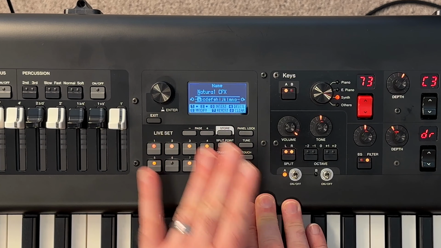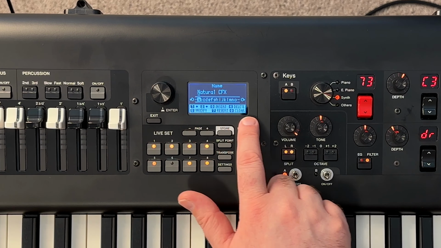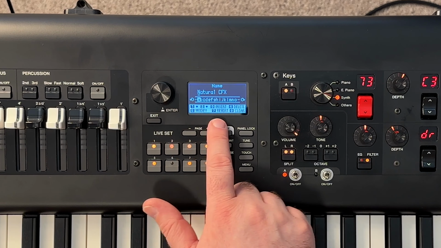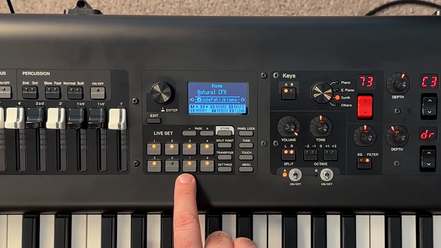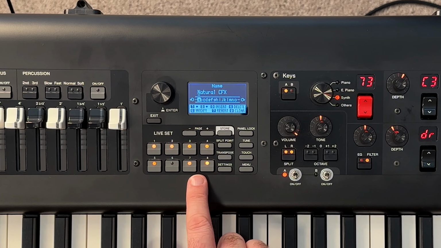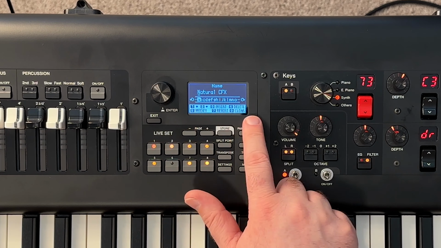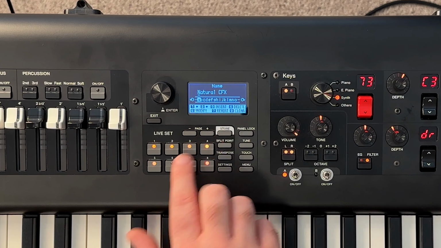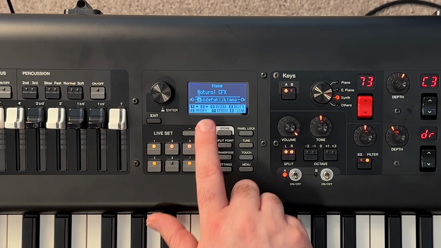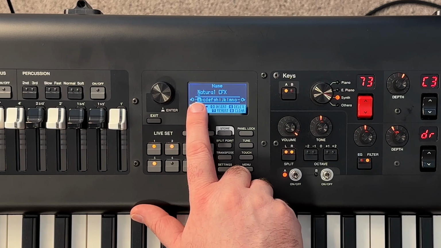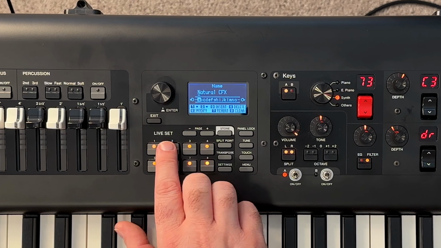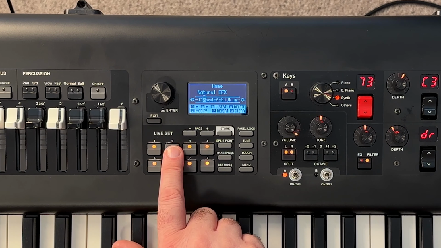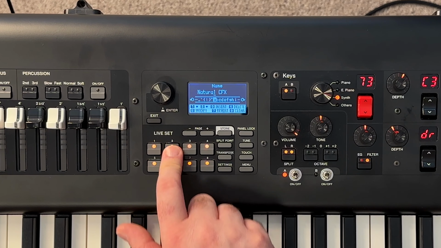Now, we have a few things that we can do here. You'll notice this white highlighted section down below shows numbers 1, 2, 3, 4, 5, 7, and 8, and these buttons are lit up with LEDs. Those correspond to these functions on the screen. So we have 1 and 2, which are our move back and forth. There's a little line underneath the letter, and that shows us the active letter that we're going to be changing. So we can move that line, and you'll notice it moves over.